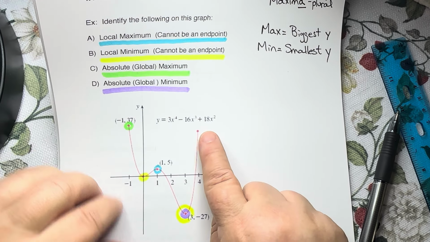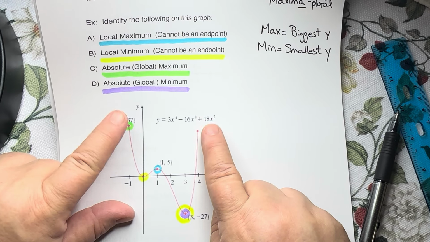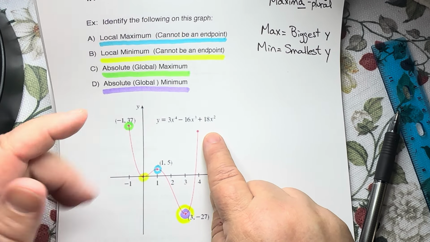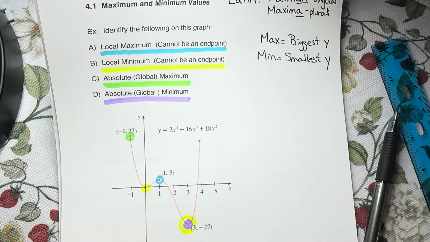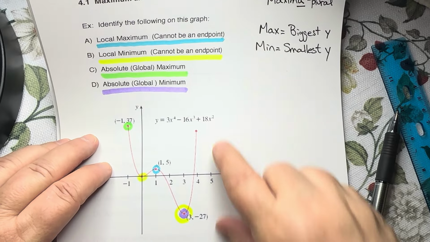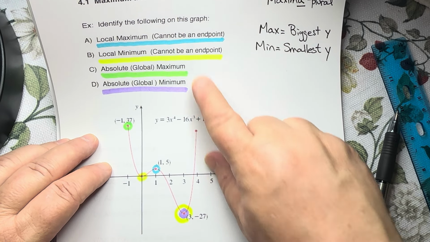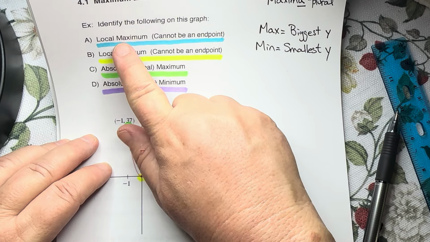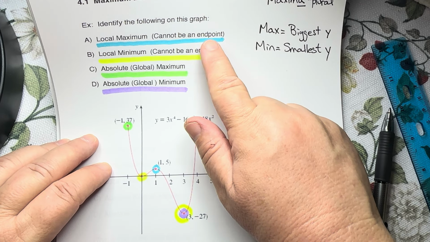So when we get to the edge of a graph and we have the two endpoints, if we've restricted the domain or if the domain just happens to be restricted, if it's an endpoint, you cannot be a local min or a local max. See how that says that?